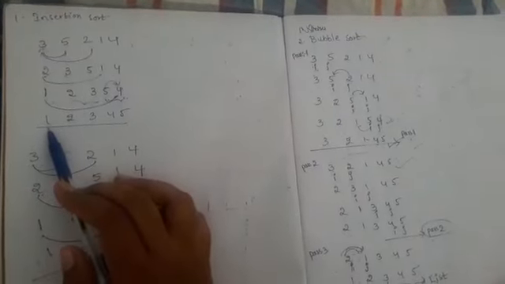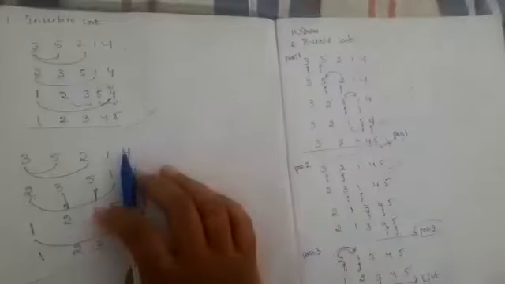And by comparing these 5 numbers we write them in ascending order. Here we got the insertion sort. And next, coming to the bubble sort.